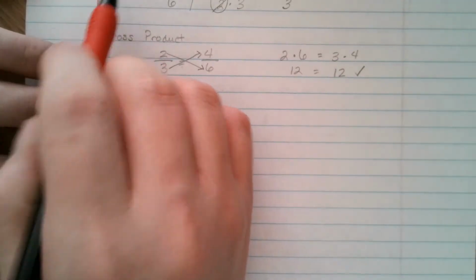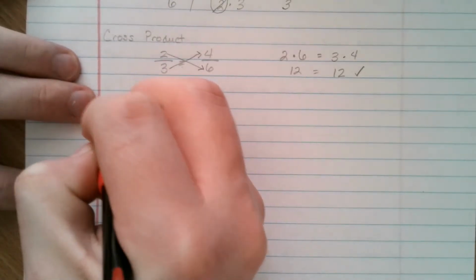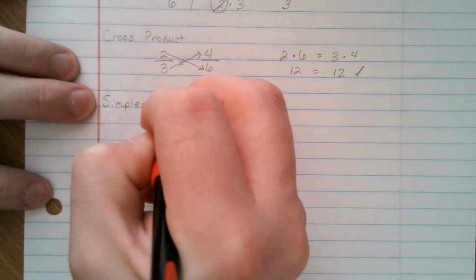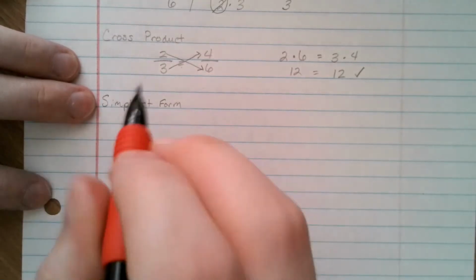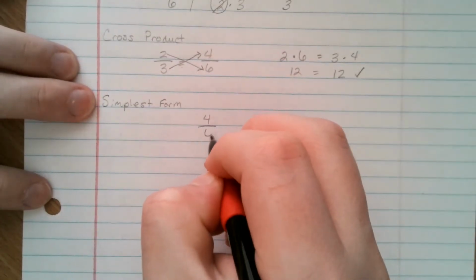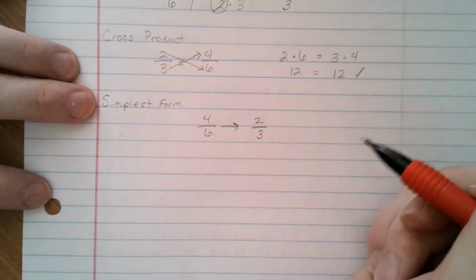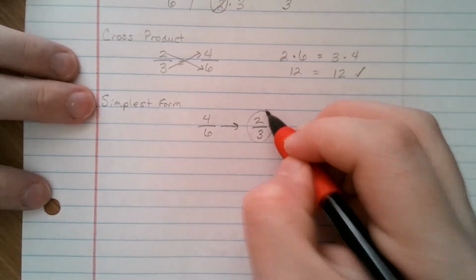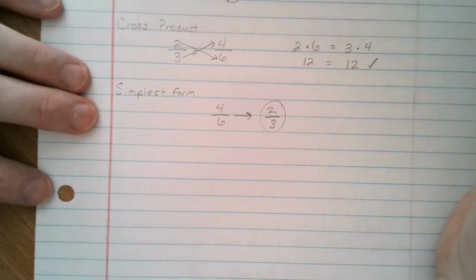An equivalent is when one of them can reduce to be the other, essentially, in some form or fashion. So we know how to simplify. There's a phrase called simplest form. That simply means if you're given a fraction and you can simplify it to another fraction, but you cannot simplify this other fraction any further, that is the simplest form. It's pretty straightforward with that definition.